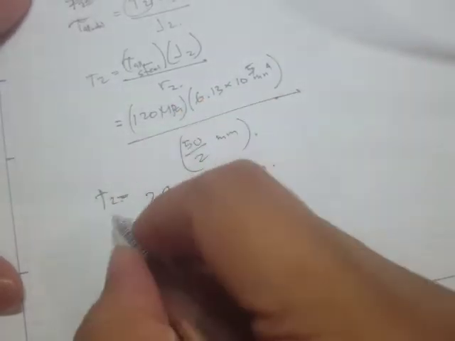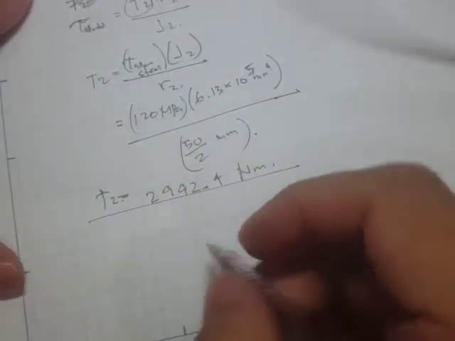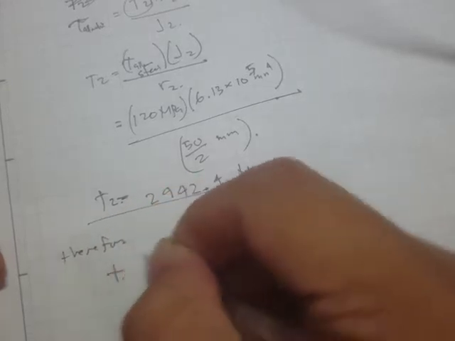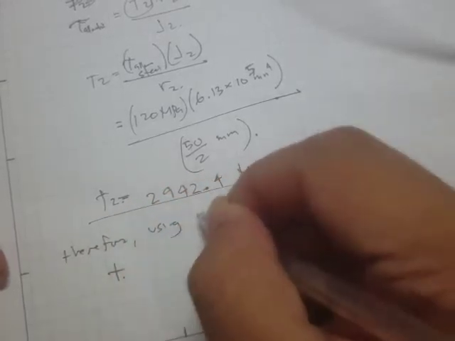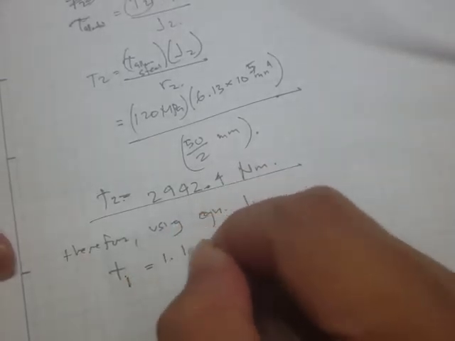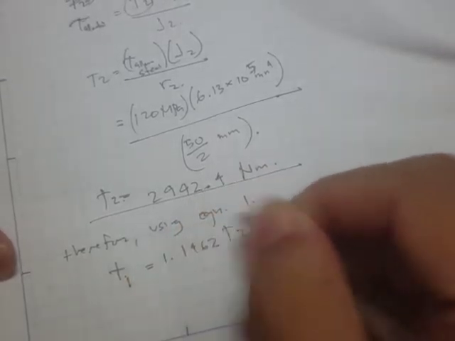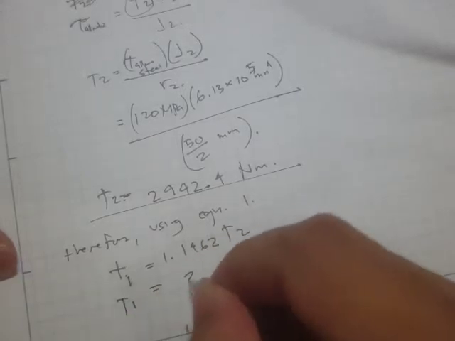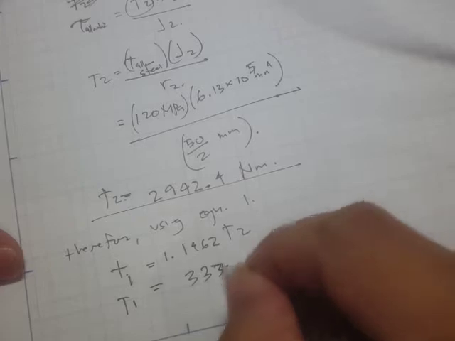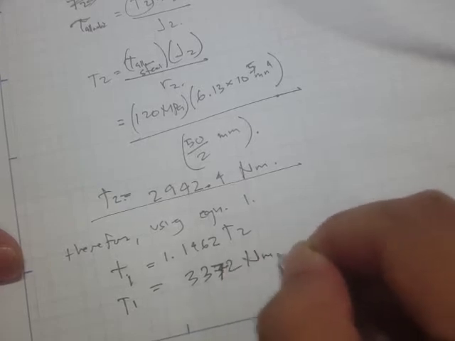So here's our value of T sub 2, and therefore using equation 1, T1 is equal to 1.1462 T sub 2. Therefore T sub 1 is equal to 3,372 Newton meter.